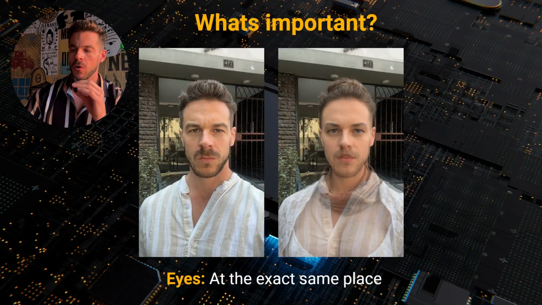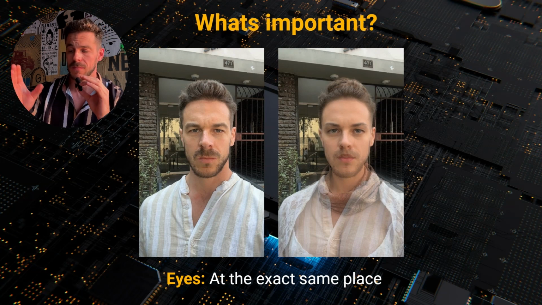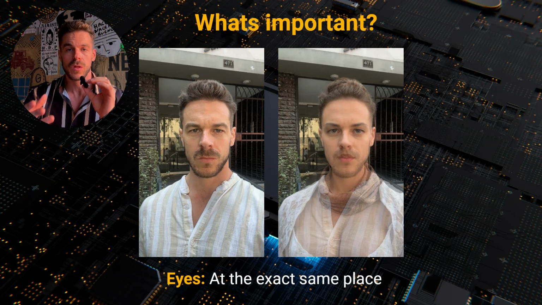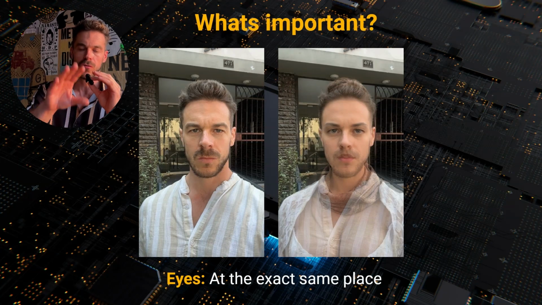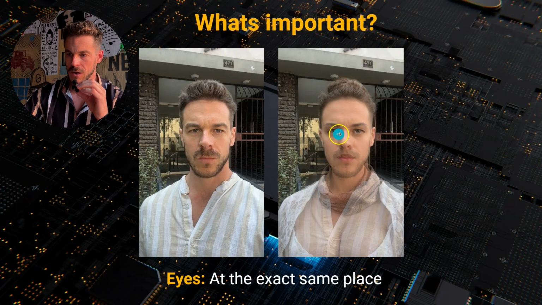Good. Now that we learned how to do it, we saw the results. I want to sum up once again what is important, where you have to pay attention. First of all, important is that when you start with all that, the restyled first frame and your original video are perfectly matching together. And you do that with playing with the opacity in CapCut and placing the restyled first frame on top of the original video. So just make sure that the eyes are perfectly matching.